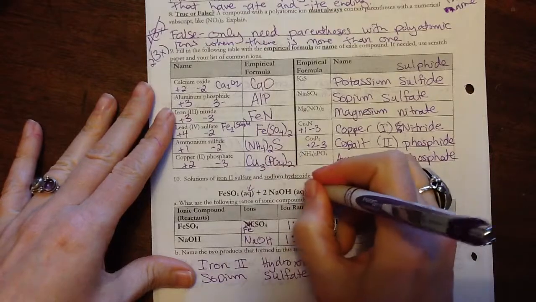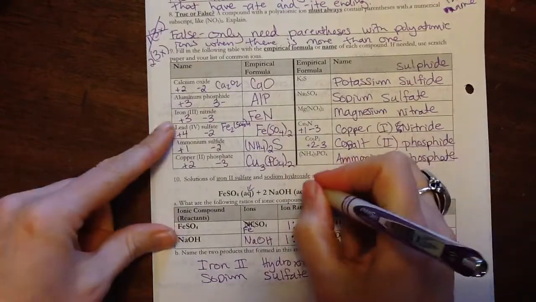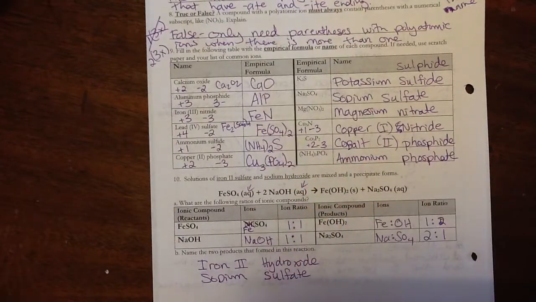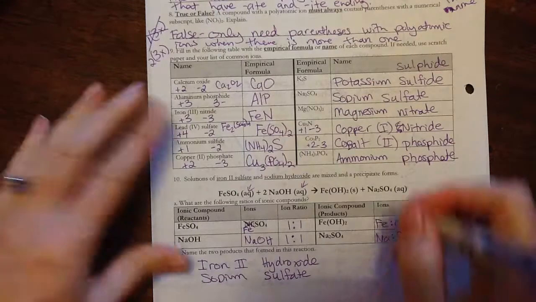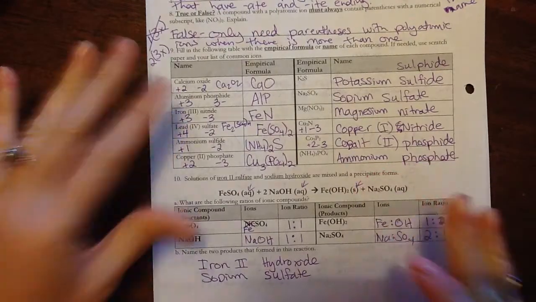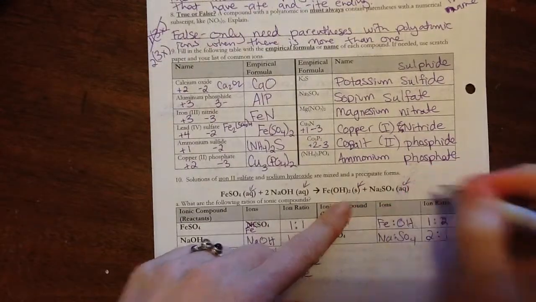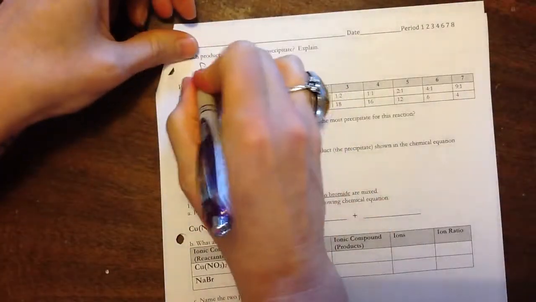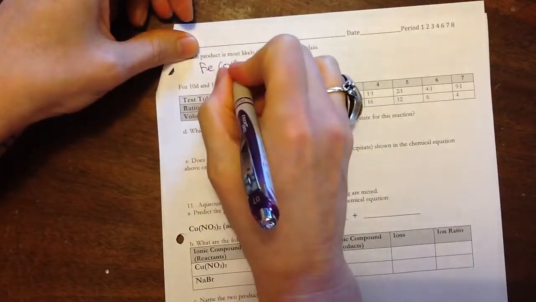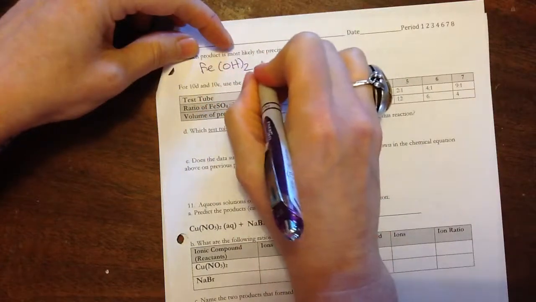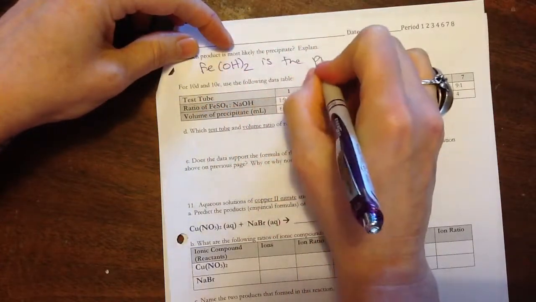Aqueous, no. Aqueous means it's a solid dissolved in water. Here we have aqueous, it's usually a solid dissolved in water. Here is just a solid. There's nothing about being able to be dissolved in water, so therefore it is insoluble. So that would let us know that that one is the precipitate. So we've got iron 2 hydroxide is the precipitate.